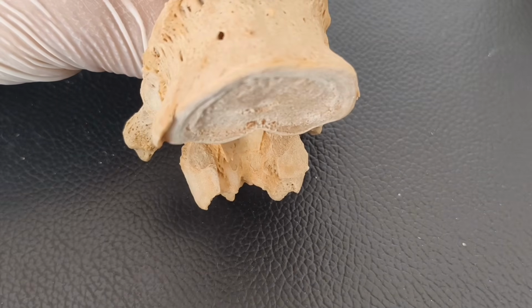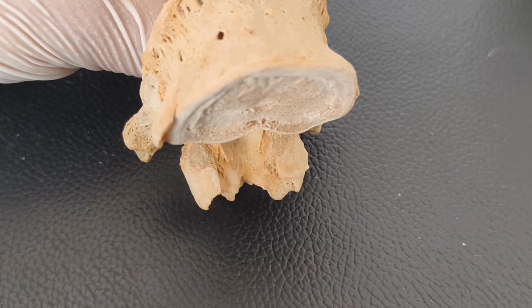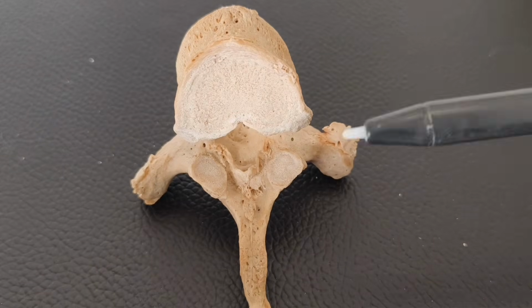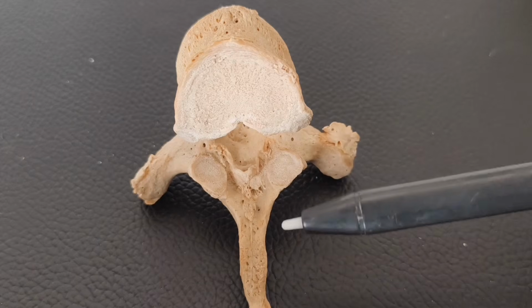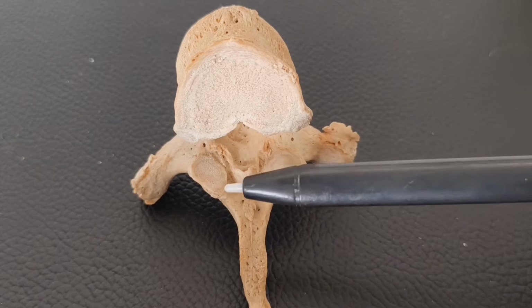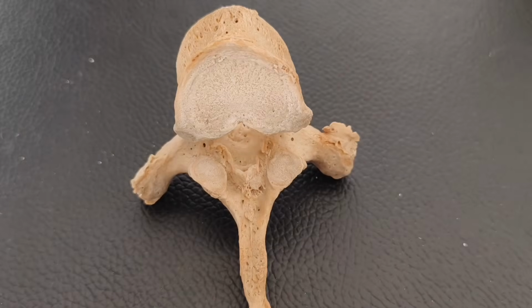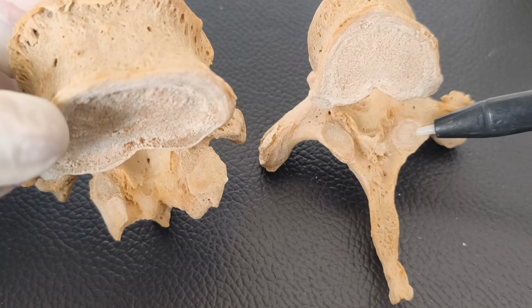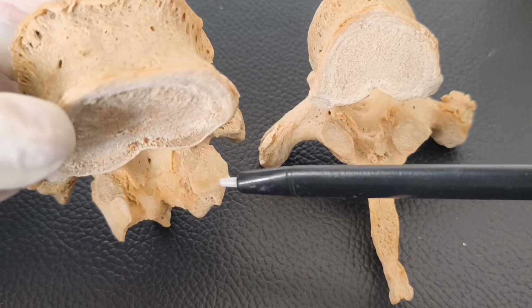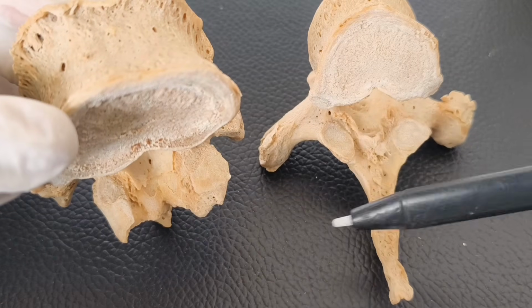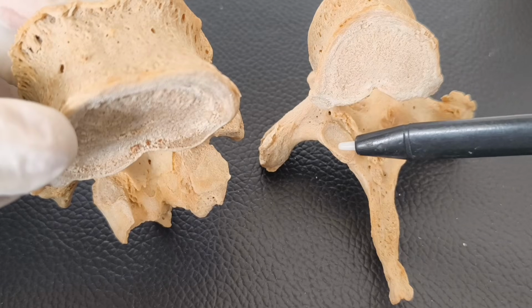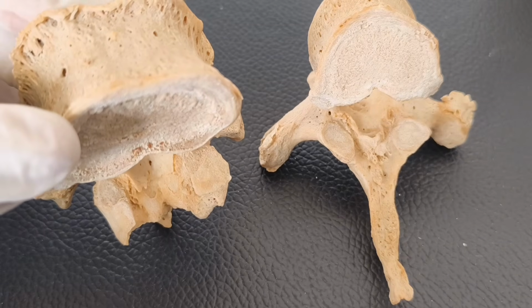Now let's compare it with typical thoracic vertebrae as well as with lumbar vertebrae. Here I have a typical thoracic vertebra, and its articular facets are directed downwards and somewhat medially. Comparing the inferior articular facet of the typical thoracic vertebra with that of the 12th vertebra, these are everted and directed downwards, while the typical ones are directed downwards and facing somewhat medially.